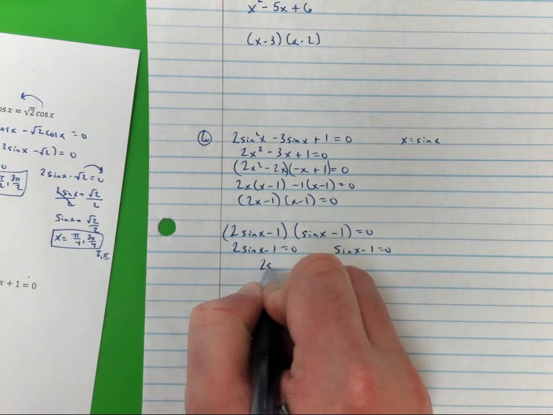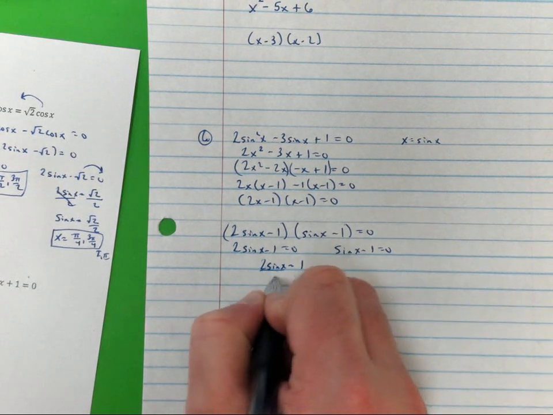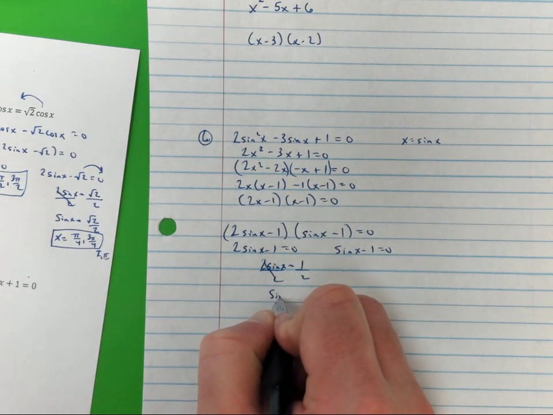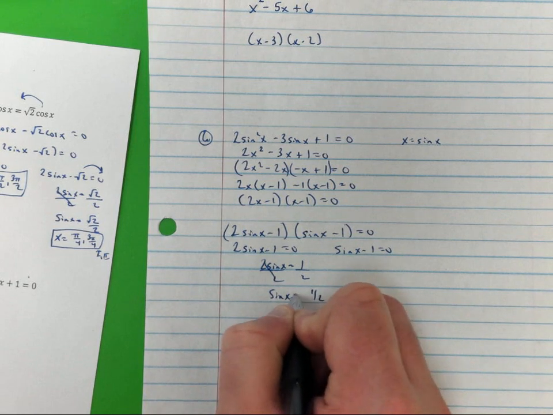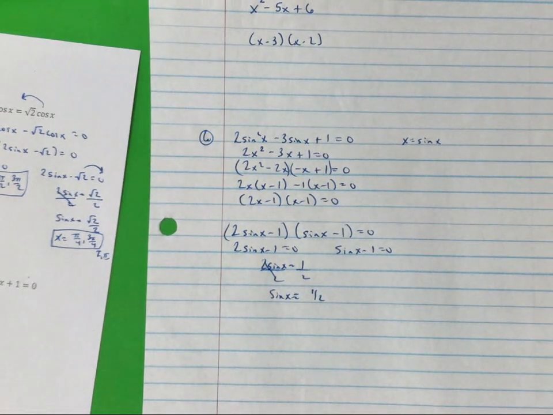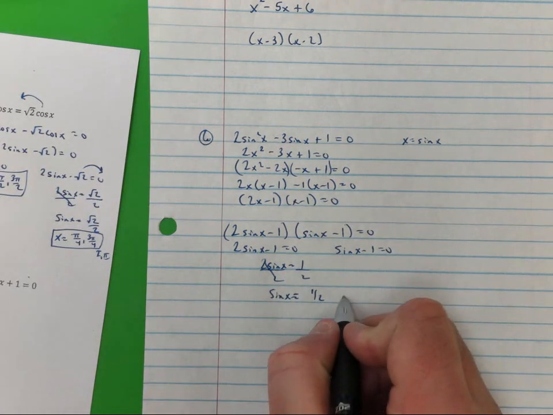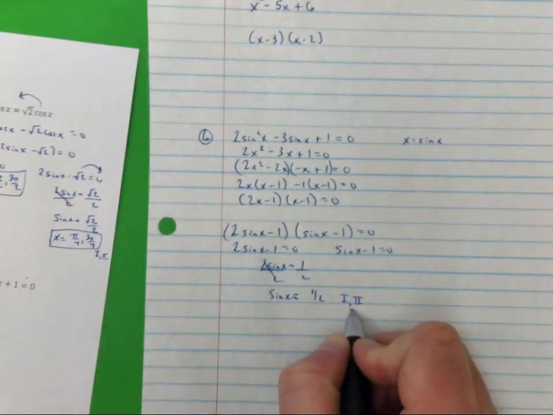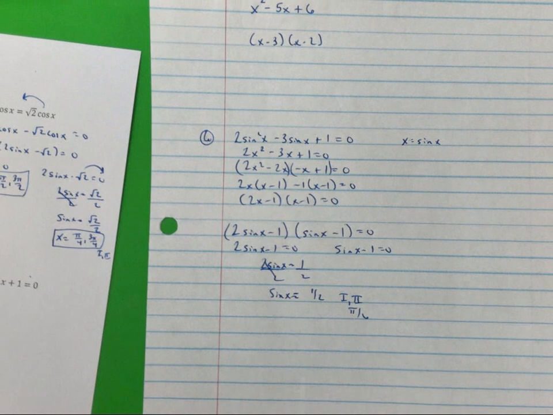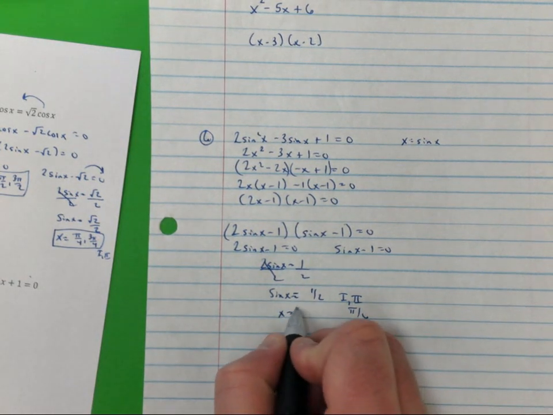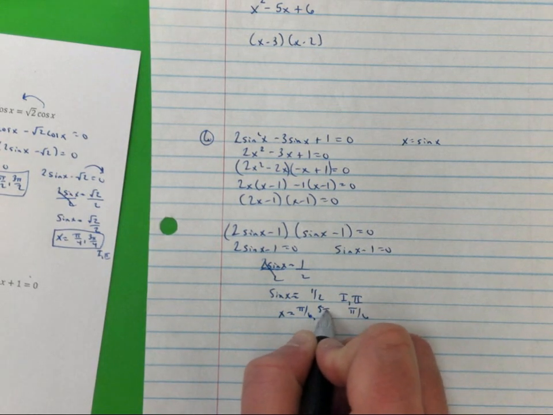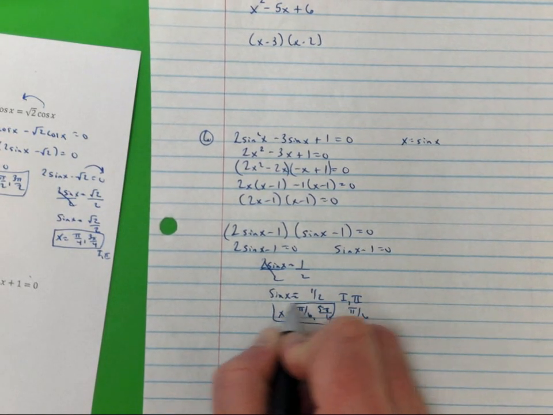Move this 1 over, so it's going to be 2 sine x equals 1. Divide both sides by 2. Sine x equals 1/2. So I got to think, where does my y value equal a positive 1/2? My y value is positive in quadrants 1 and 2, and that deals with the pi over 6 family. So what numbers are in quadrant 1 and 2? Pi over 6 and 5 pi over 6. So there's 2 of my answers.